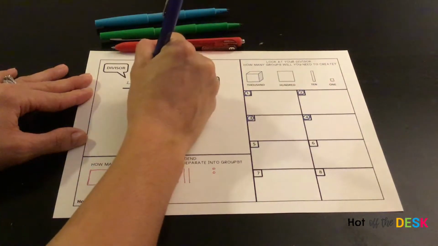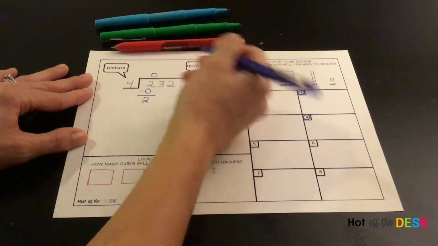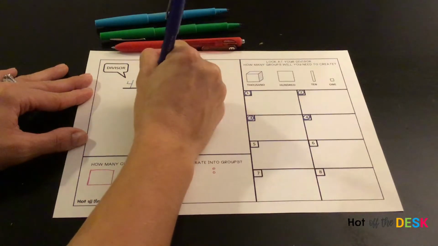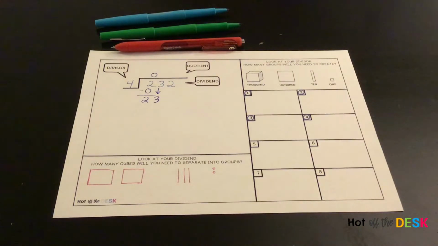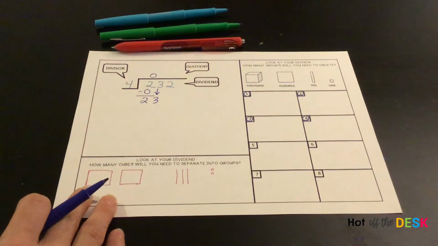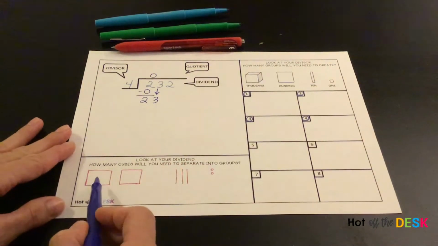So I go ahead and do the math. 0 times 4 is 0, and I subtract. I have 2, and I bring down my 3. So now I'm working with the number 23, which means I'm now working with the tens place. Still keeping with the same color, I'm going to go ahead and show them.